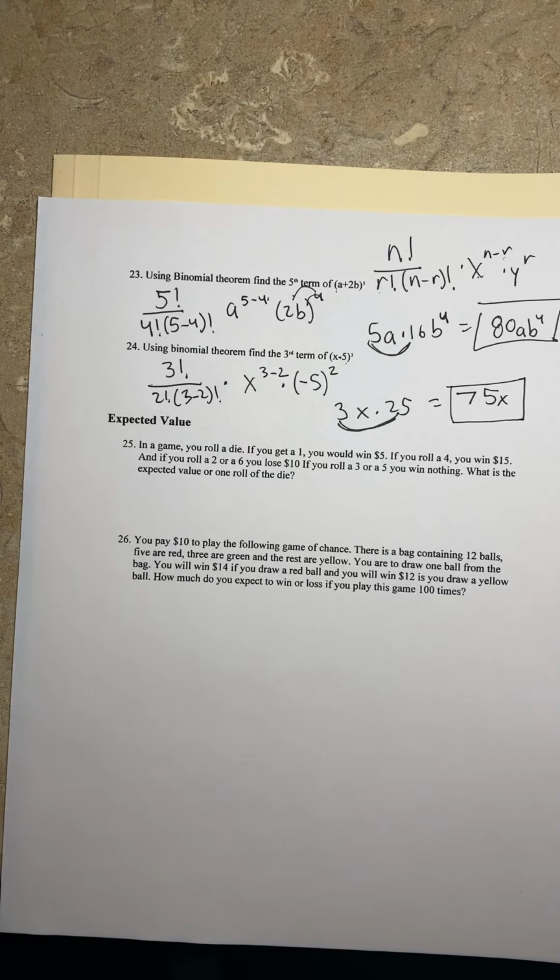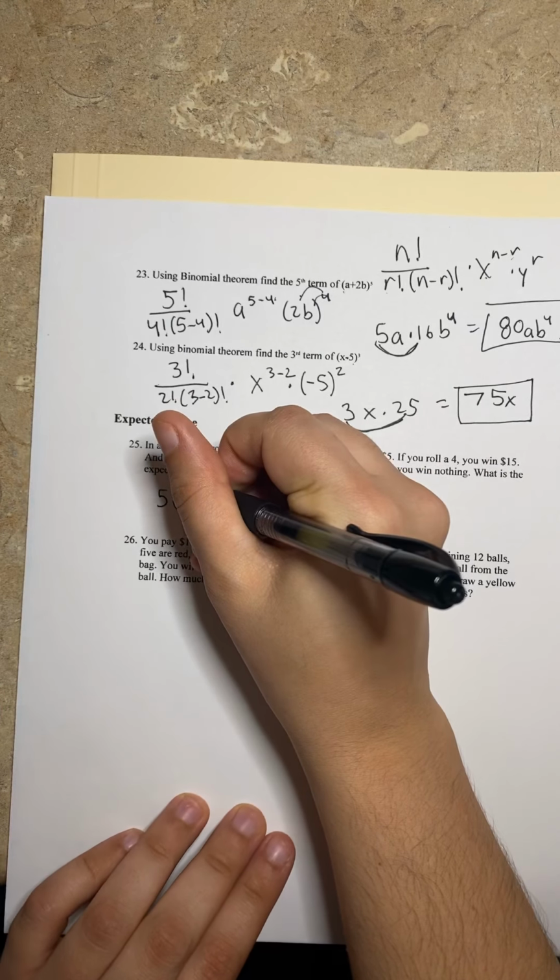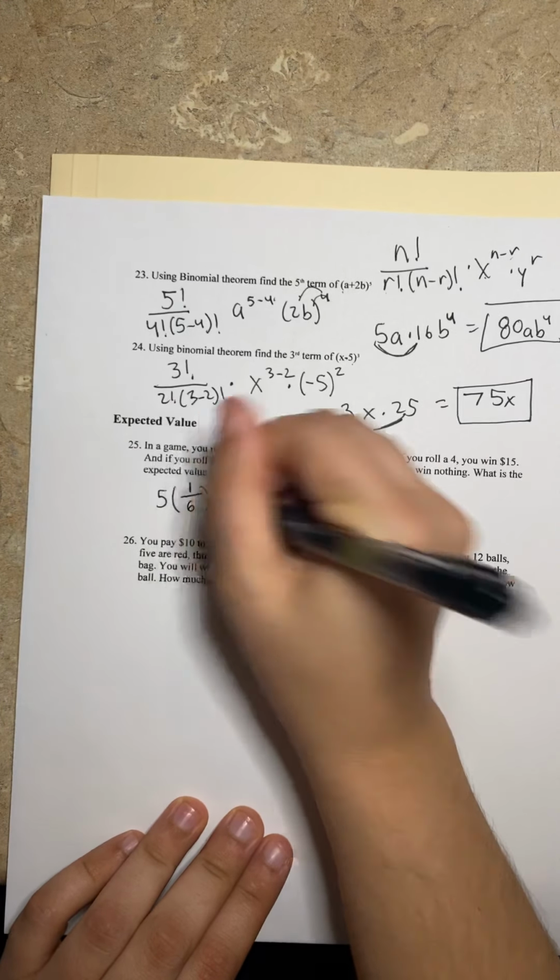All right, and then the last 2 problems are talking about expected value, which was on the very last part of the notes. And so we have 25. It says, in a game, you roll a die. If you get a 1, you win $5. So again, remember that's $5 if you get a 1. And so a 1 is 1 out of 6 chances.